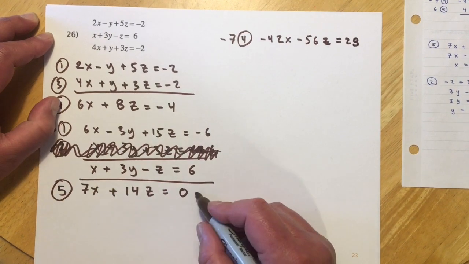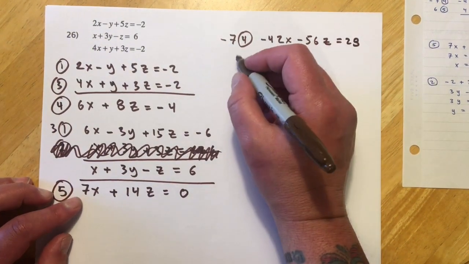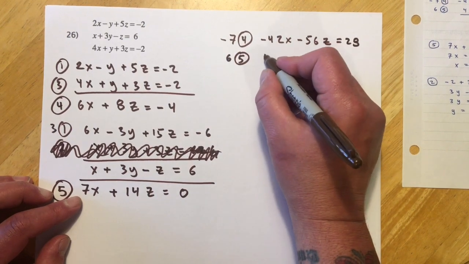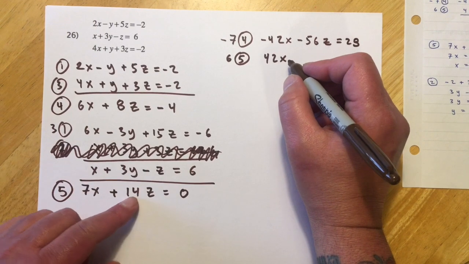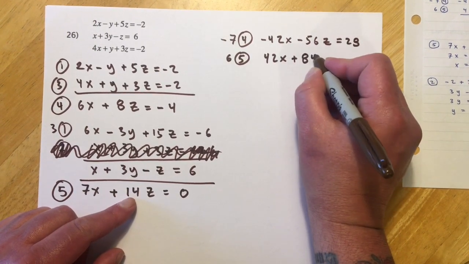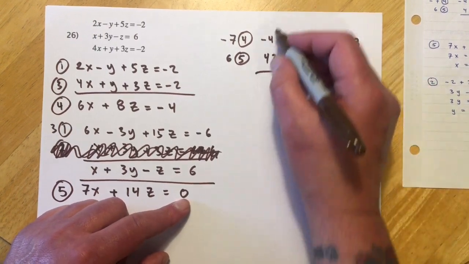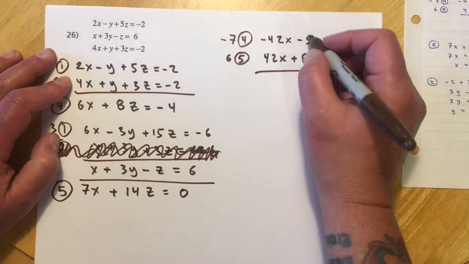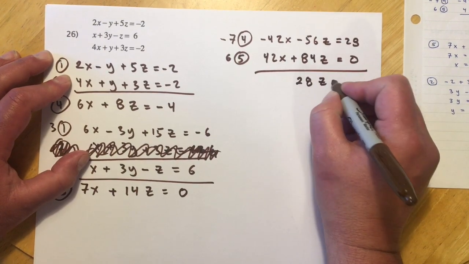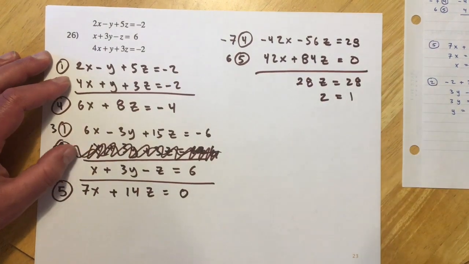And then I'm going to go 6 times this one. And so what I'm doing is I'm making a negative 42 and a positive 42. So that'll be positive 42x. 6 times 14 is 84z, and then 6 times 0 is still 0. So those cancel out. Negative 56 plus 84 is 28z equals 28, and then z equals 1.